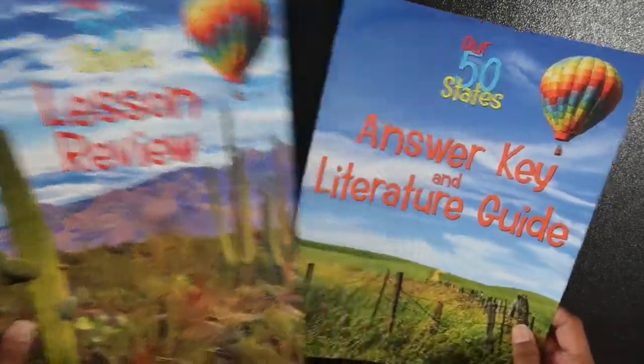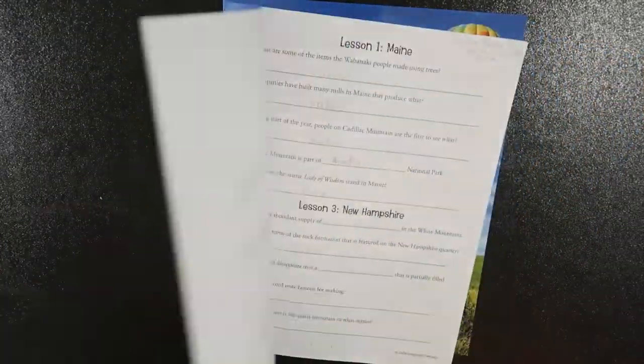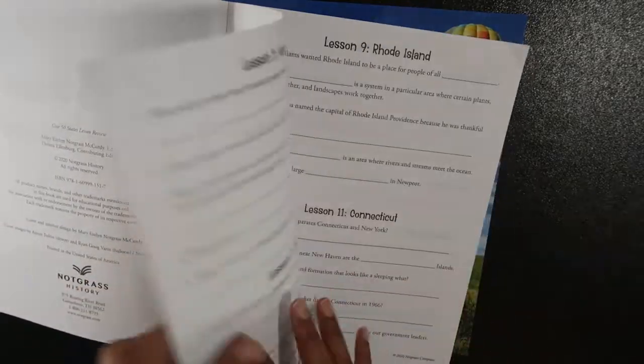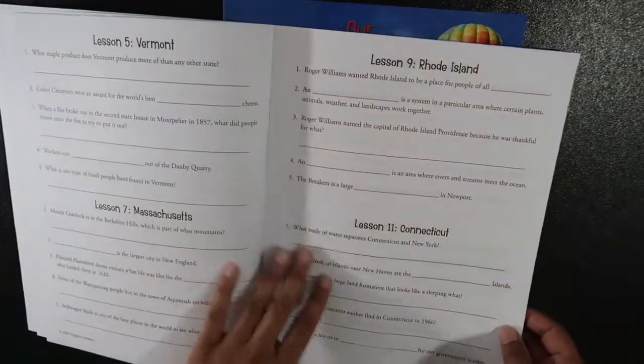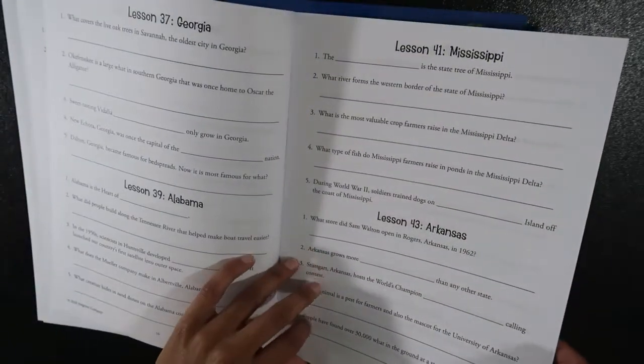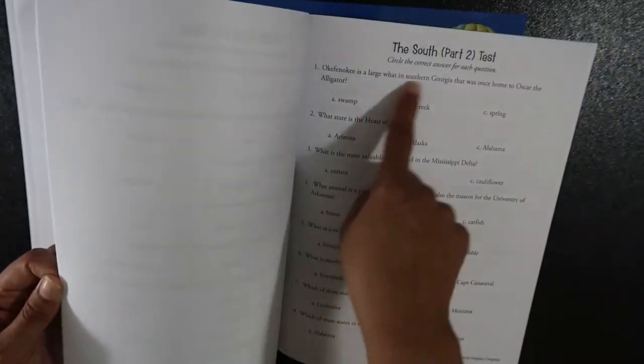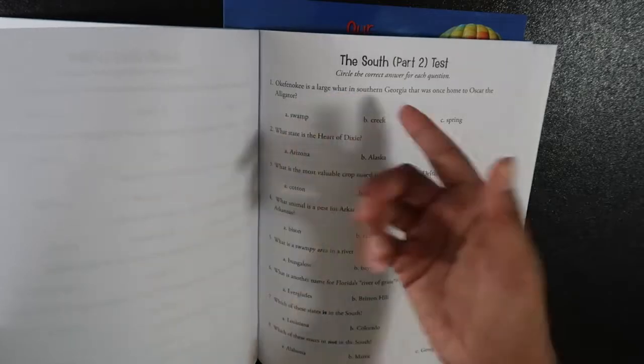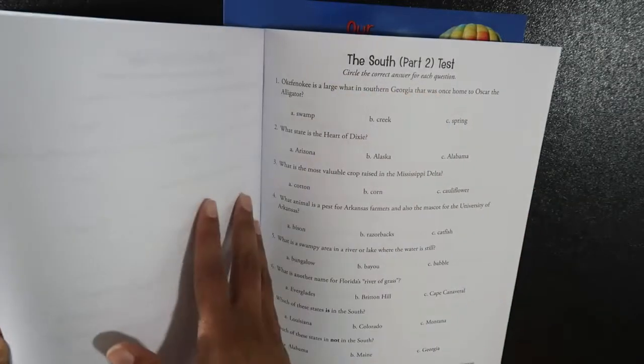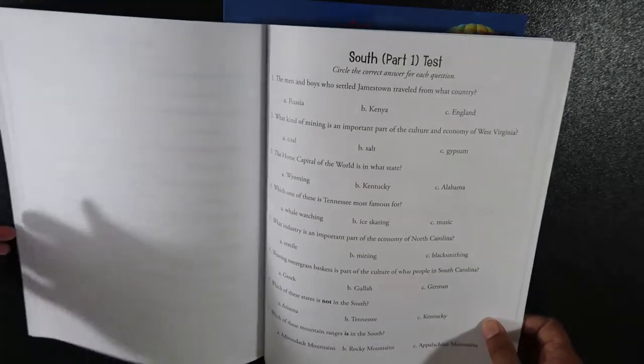So here are the other two resources. This is the lesson review, and there are some questions after each lesson. Yeah, so we kind of jumped around. Okay, so there's a test on each region. After you finish a region, there's a test that covers everything you've gone over.